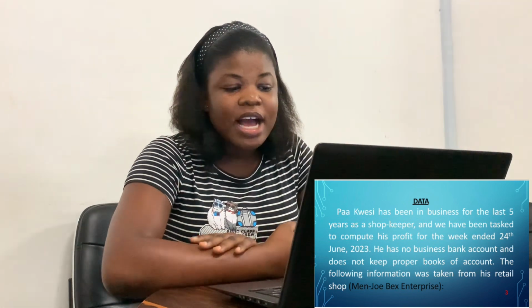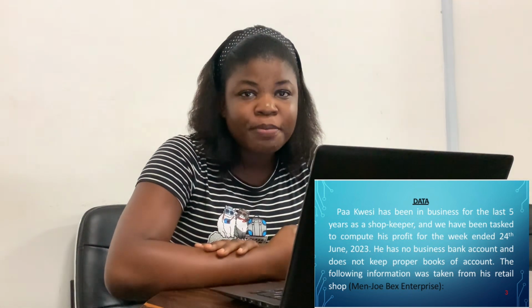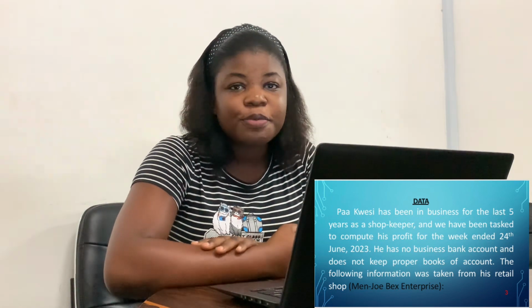Group 6, and we will be presenting on single entry and incomplete records. Our main focus will be on the preparation of income statements and statements of financial position. Our data for the presentation is from Pakwesi, who has been in business for the last 5 years as a shopkeeper but does not keep proper books of account. So we are going to prepare the income statement and statement of financial position for the business, which is Menjobex Enterprise, for the week ended 23rd June 2023.